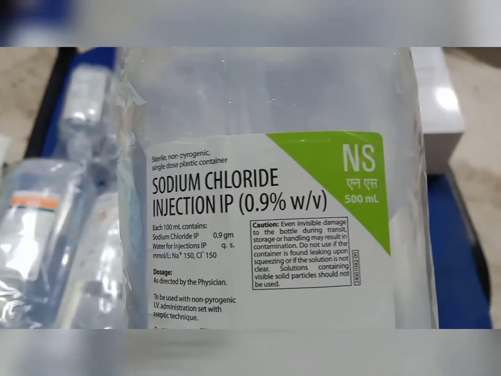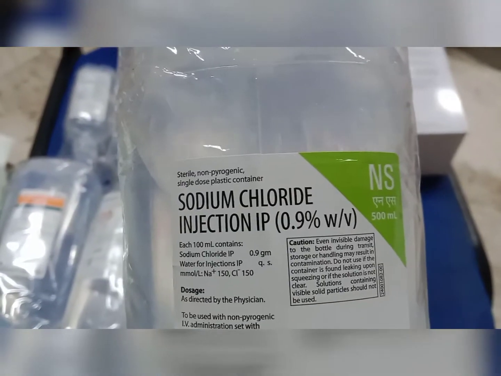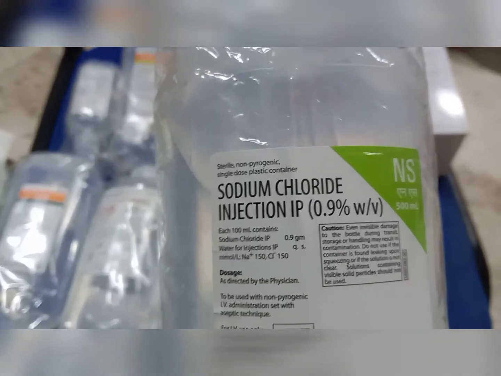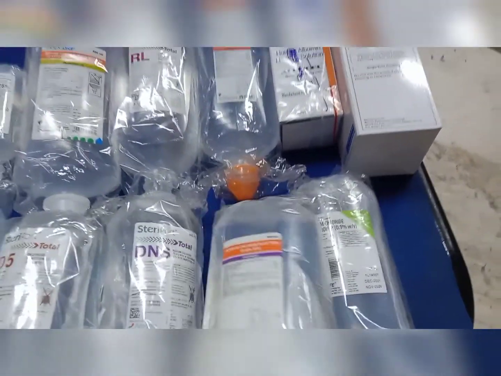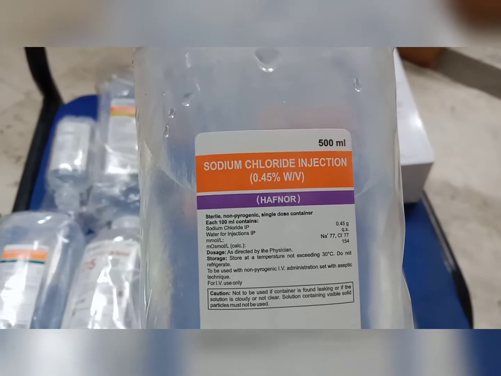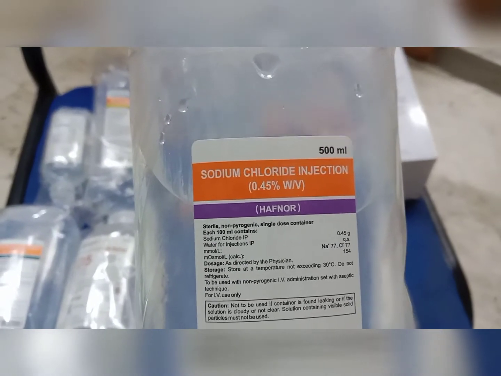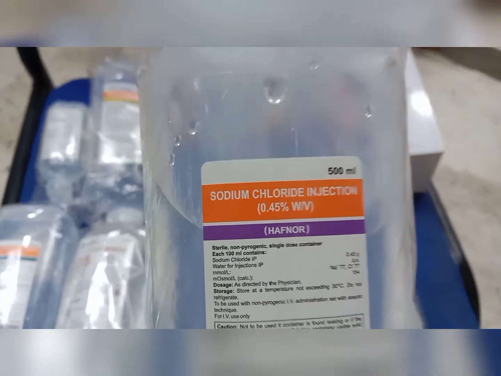NS comes in 100 ml, 500 ml, 1000 ml and 3000 ml volumes. And this is half NS. Half NS contains sodium chloride 0.45%.